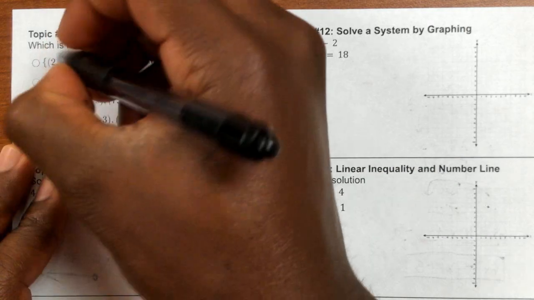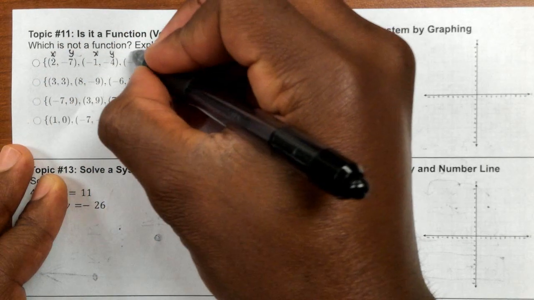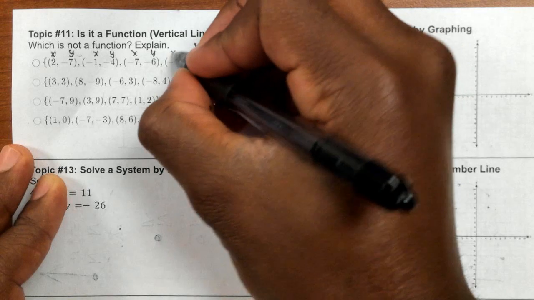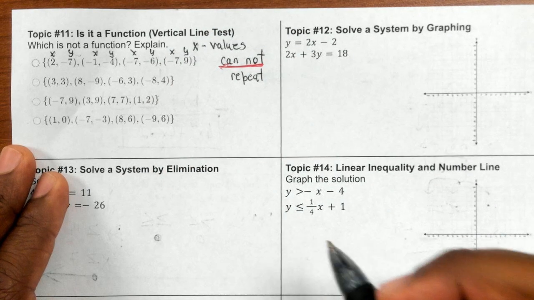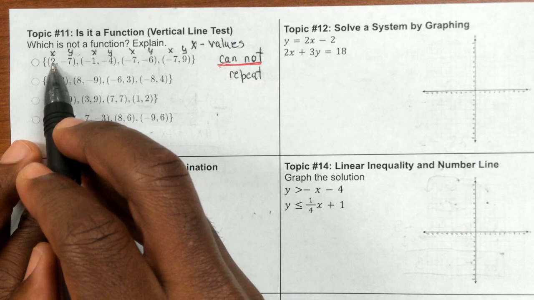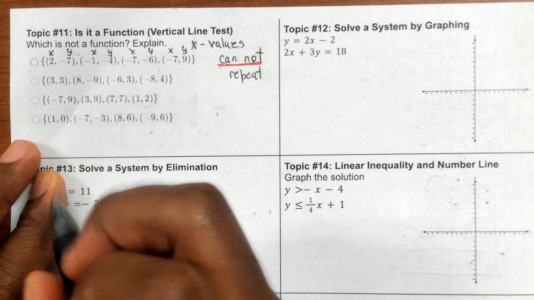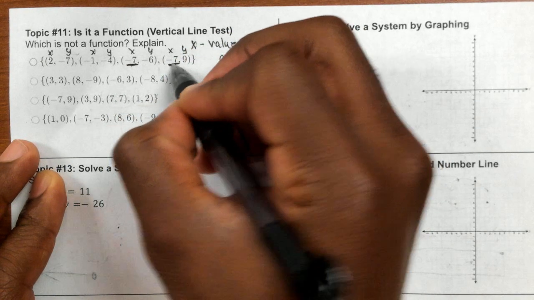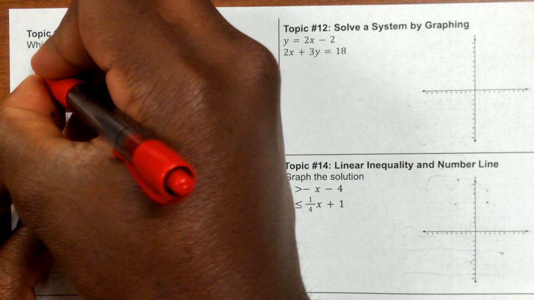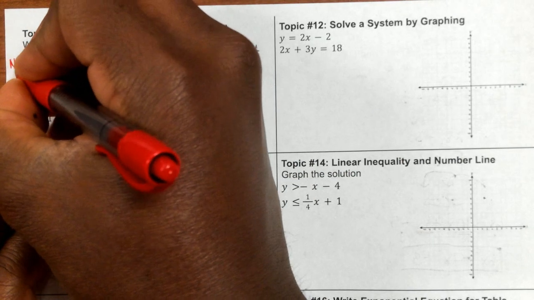So when I look at here, this is your x, this is your y, your x, your y, your x, your y, your x, and then your y, all right? So again, we're looking where they don't repeat, okay? Here I see 2, negative 1, negative 7, negative 7. All right? Because we see a negative 7 two times for the x, that is the answer. That is not a function. All right? So again, this one is not.